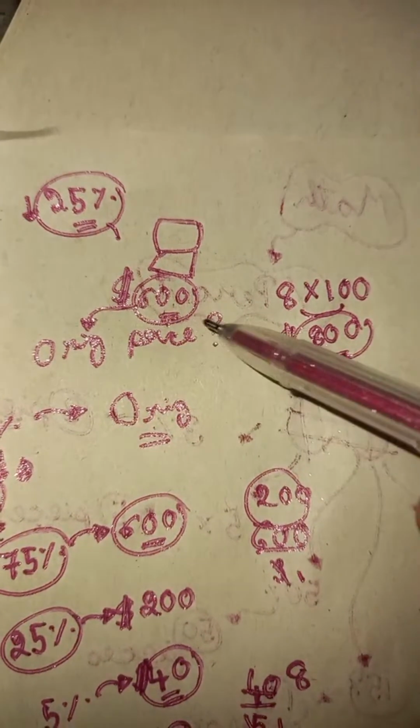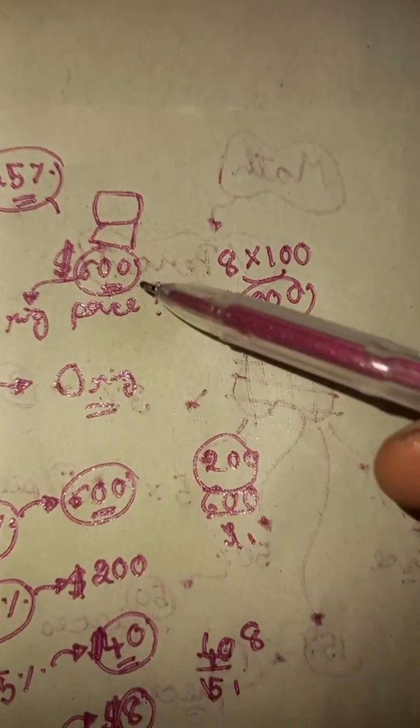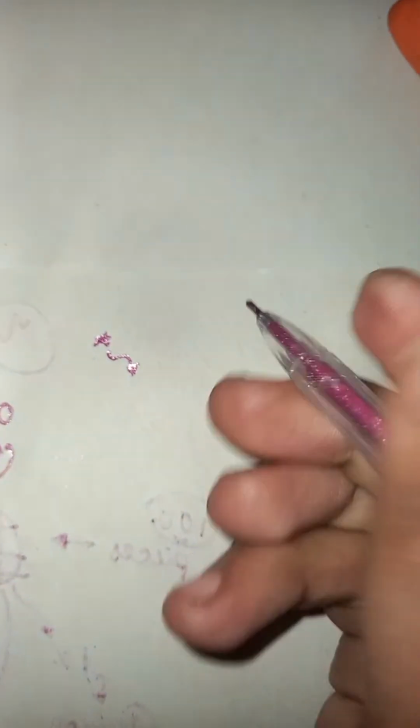8 times 100 is going to become 800 bucks. 800 bucks is the original price of the laptop; the 25% discount makes it 600. Now I am going to tell you different problems of percentage. Now it is the interest problem, giving it one.